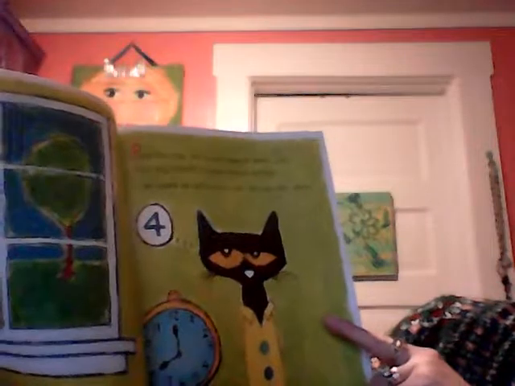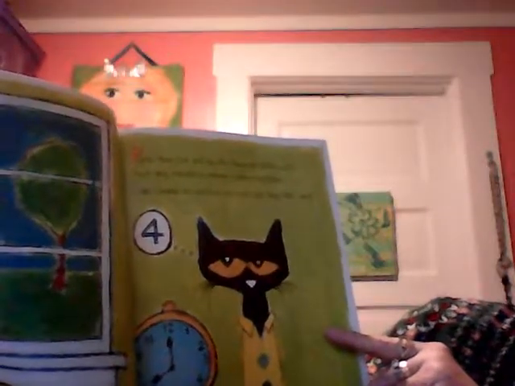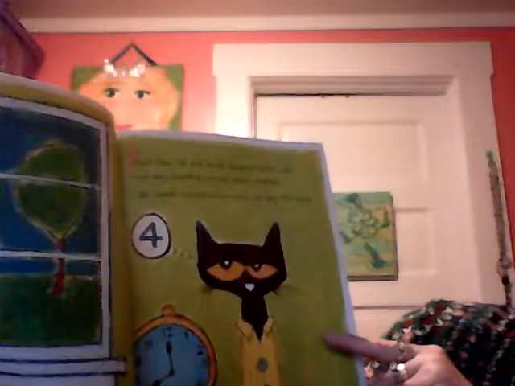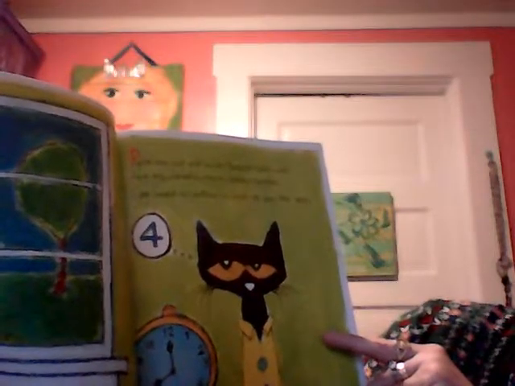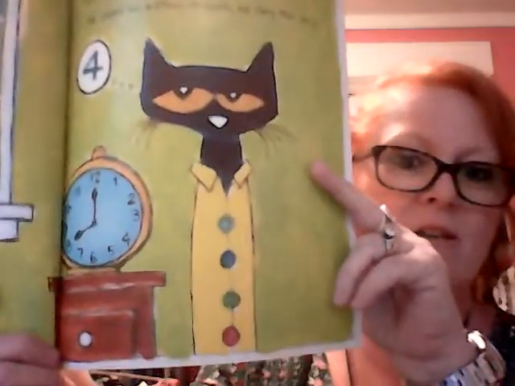Pete the cat put on his favorite shirt with his 4 big, colorful, round, groovy buttons. He loved his buttons so much, he sang this song. See him with his 4 buttons? Remember the song? Sing it with me.